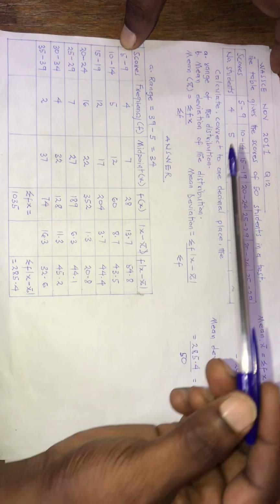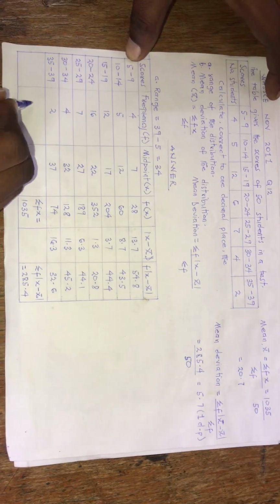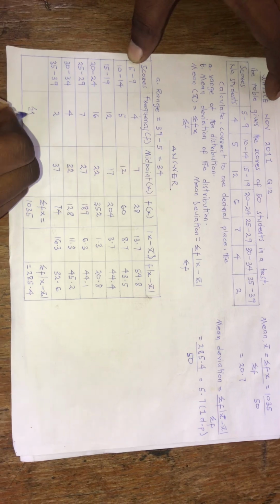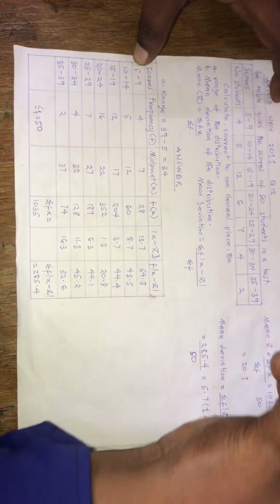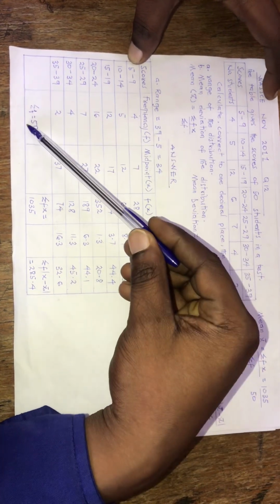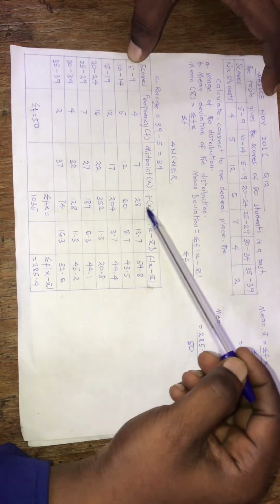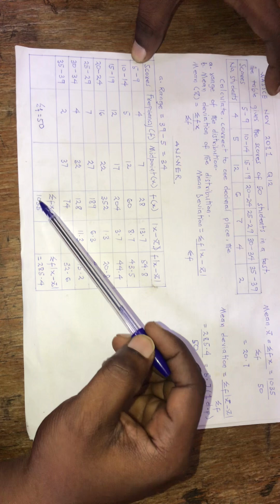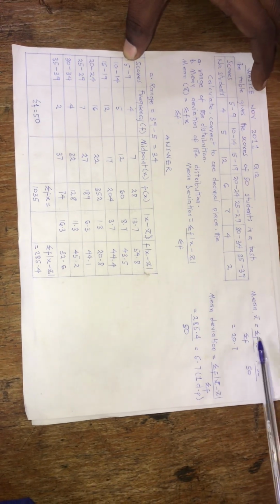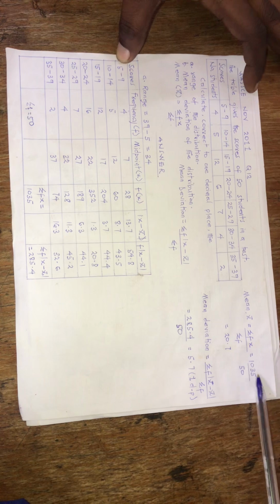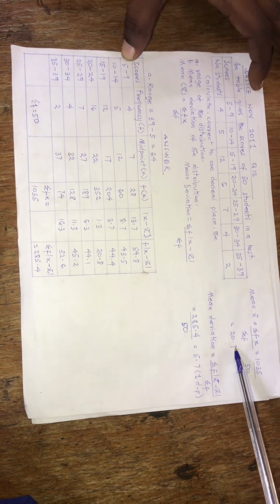So we sum the whole of f, which is the summation of f, and when we sum it, that gives us 50. We also need to sum the whole of fx, and when we sum everything, we get 1035. Then we calculate our mean, which is 1035 divided by 50, and that gives us 20.7.